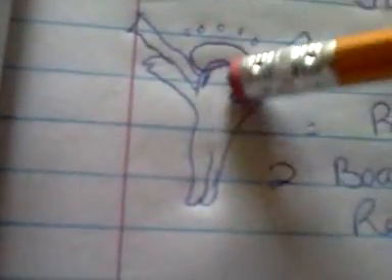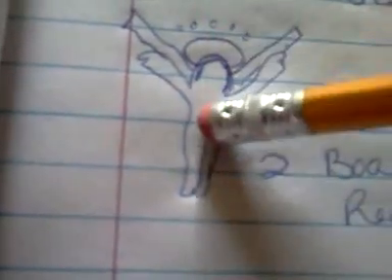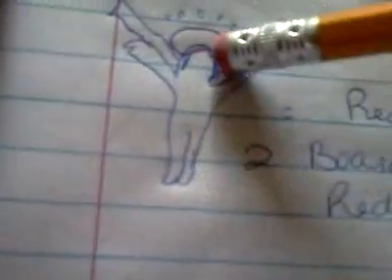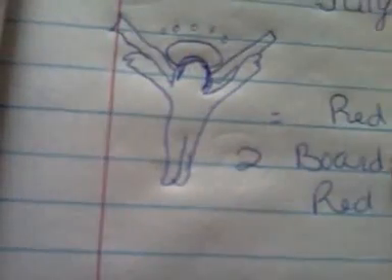So this is Esau, because this is Christ just in the crown of thorns, which is saying red hair. We take one board and put it here, one board and put it here. So what we have is red hair, or red head, or red face with horns.